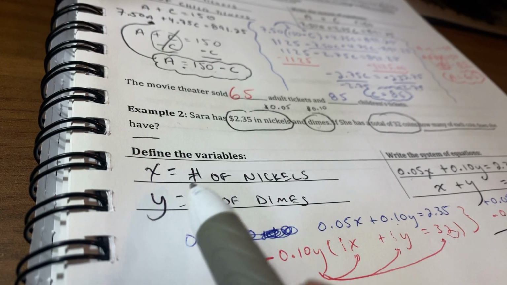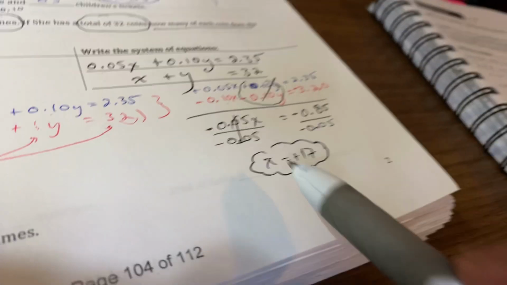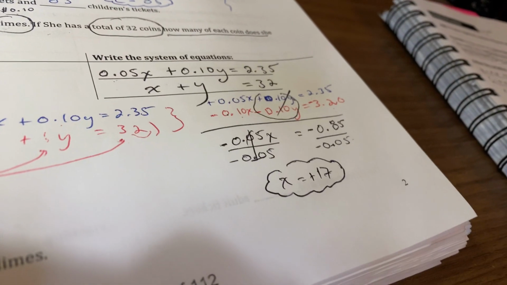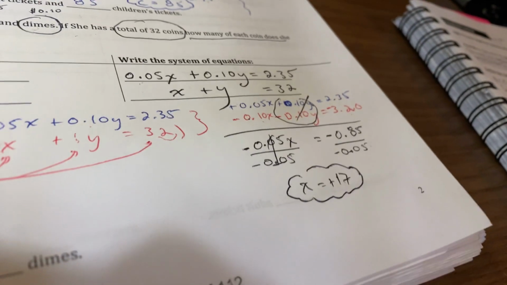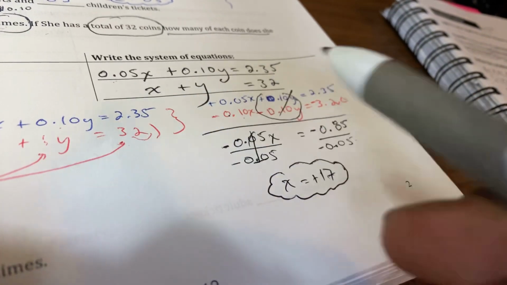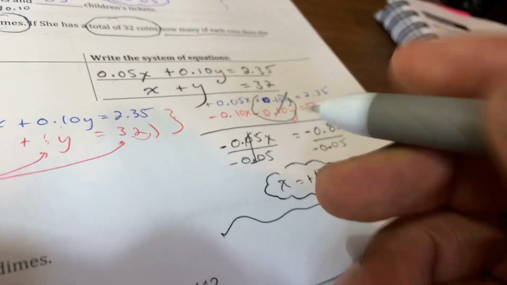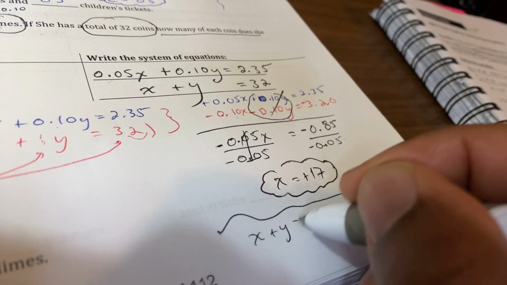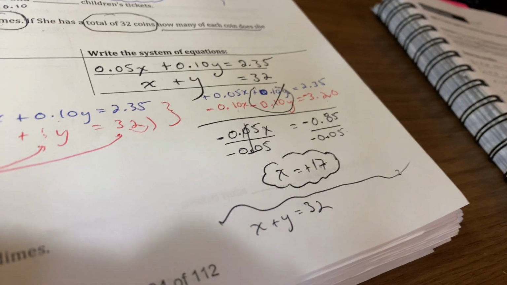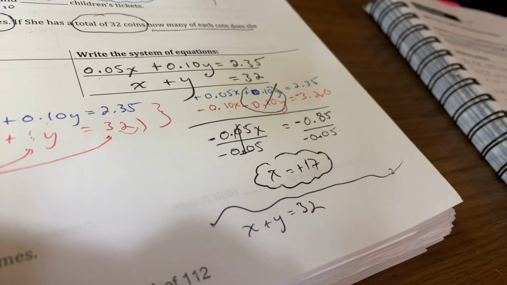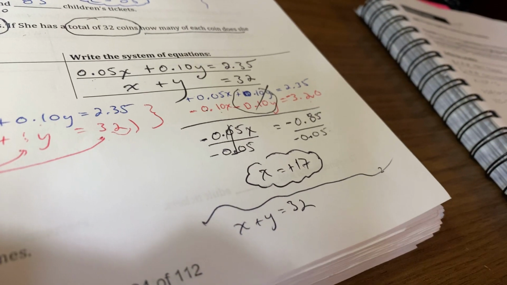That's why we define our variables. The number of nickels is 17. We have 17 nickels. Well, this is going to be really easy math, right? If you have 17 nickels, just plug this back in. How many dimes do you have, right? If you have 17 nickels, how many dimes are you going to have, okay?